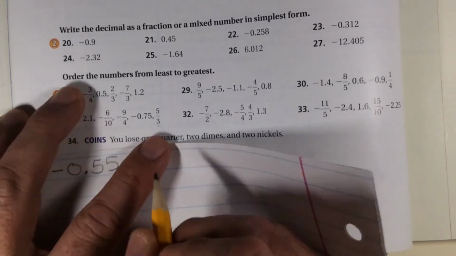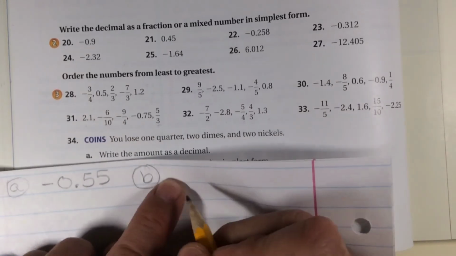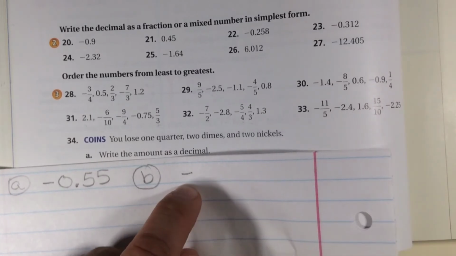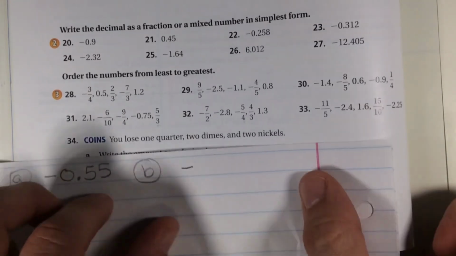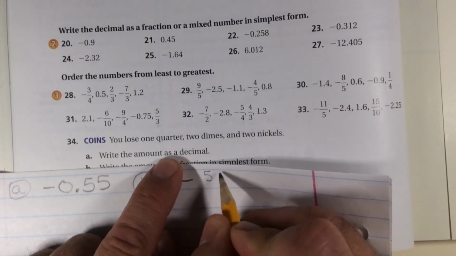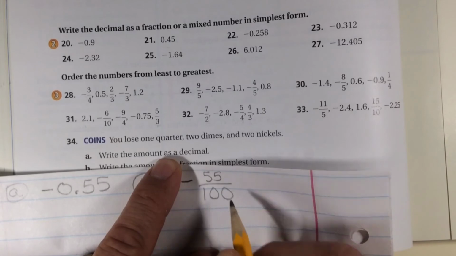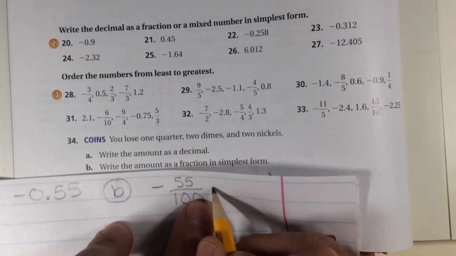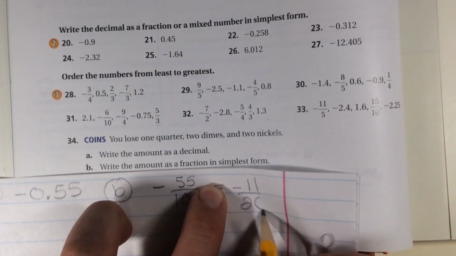And then it says write that amount as a fraction in simplest form. So for part B, we'll put that negative out front like that. And then that 55 goes in the numerator, and on the denominator we would put 1 with 2 zeros or 100. Obviously that has to be simplified. We can simplify by 5, turning this into negative 11 over 20.